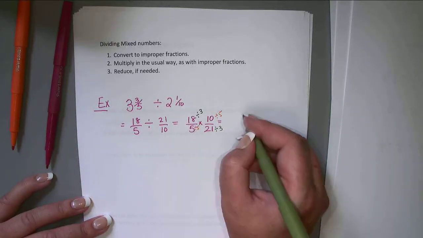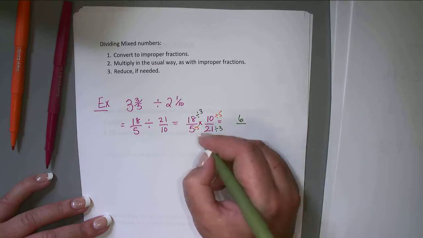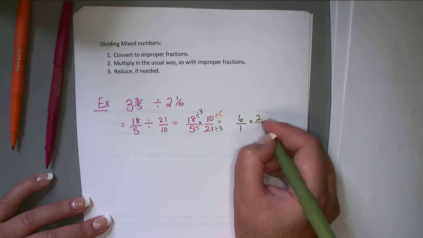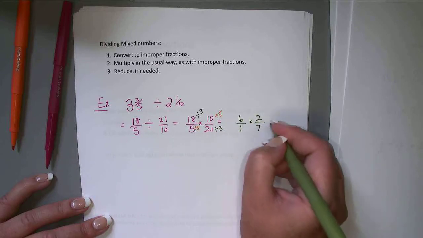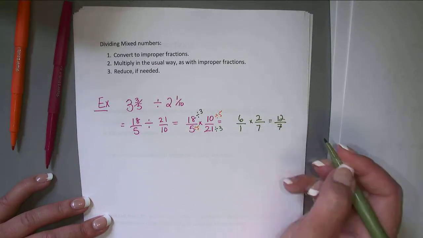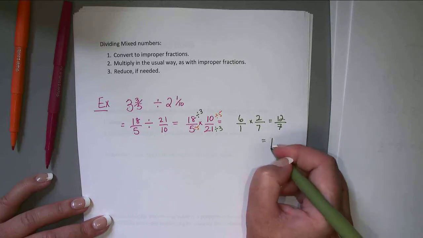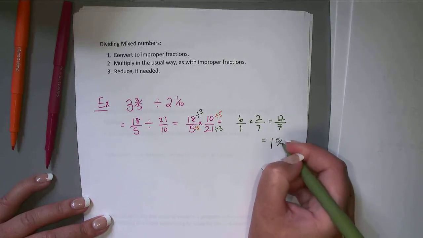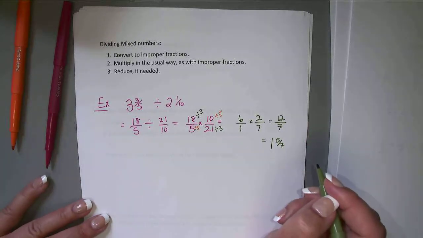So 18 divided by 3 is 6. 5 divided by 5 is 1. 10 divided by 5 is 2. 21 divided by 3 is 7. So we've got 12 over 7. 7 goes into 12 once, with 5 left over. 1 5/7.